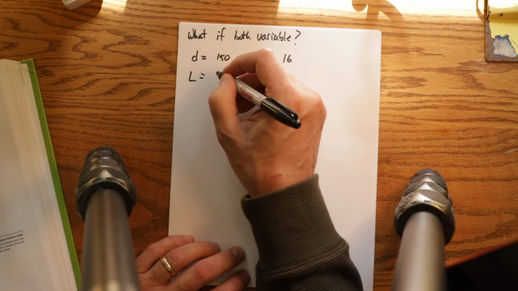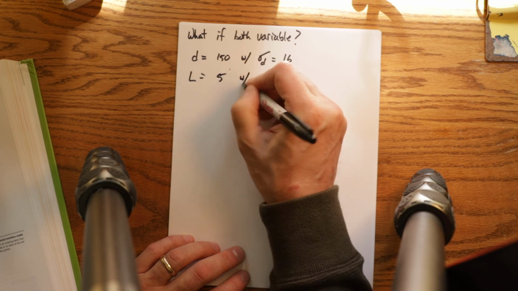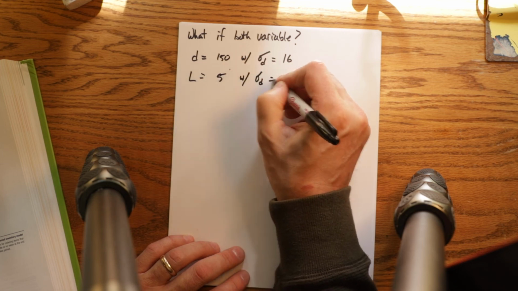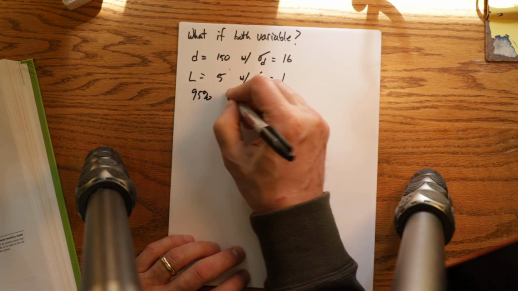L is equal to 5 with standard deviation 1, and you want a 95% service level.